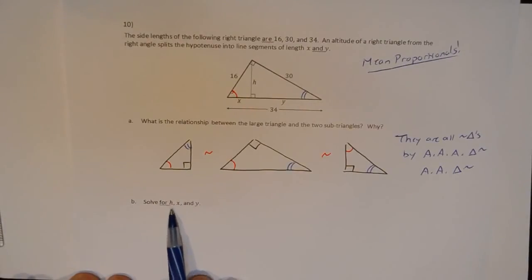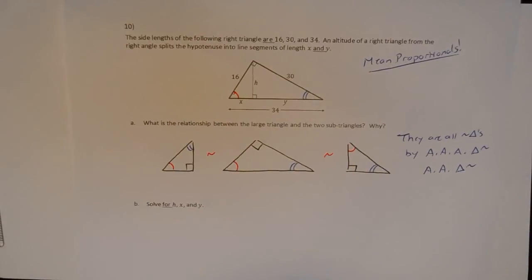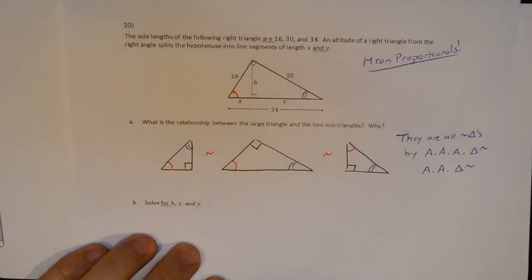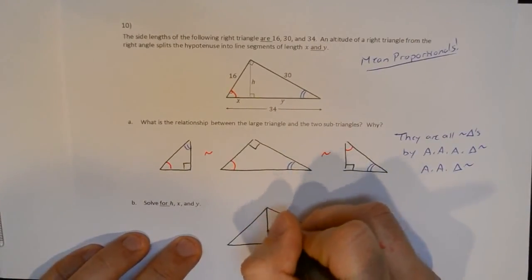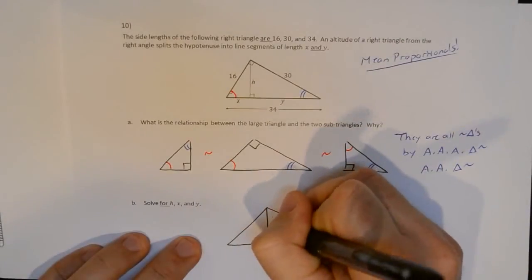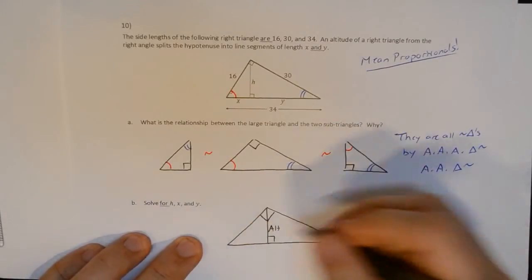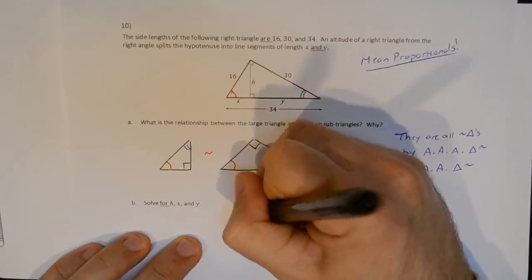Now it says solve for h, x, and y. So there are a couple of proportions that you should know about this picture. So I'm going to sketch them out for you quick. Let me redraw that first triangle so I can label the pieces. So if I call this the altitude, because it is, and then I can call this leg A and leg B.